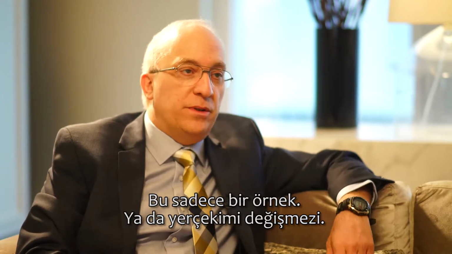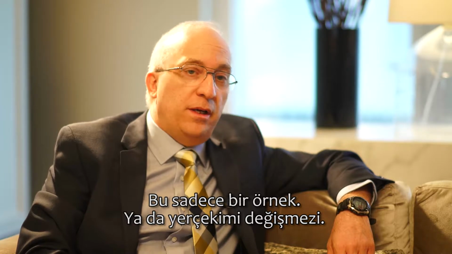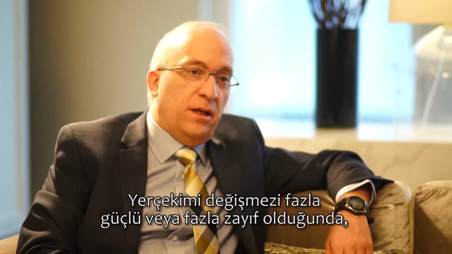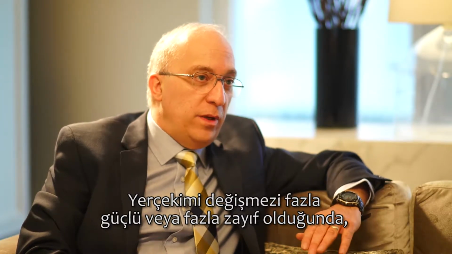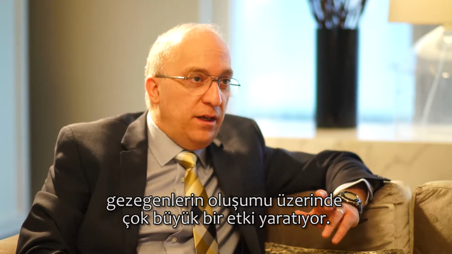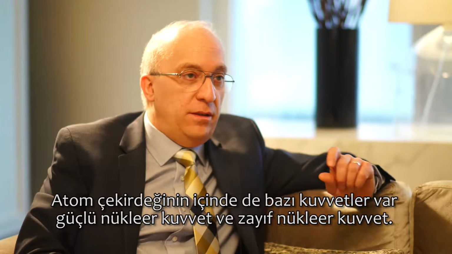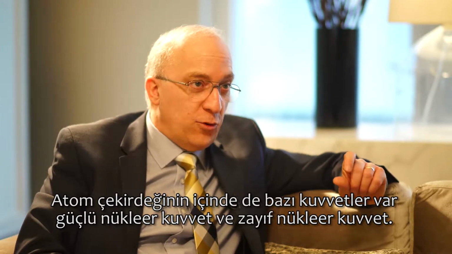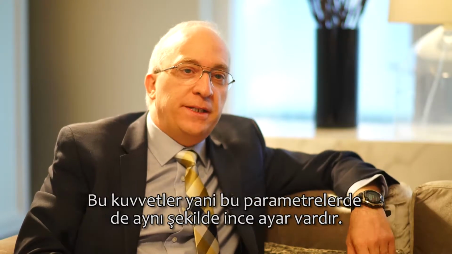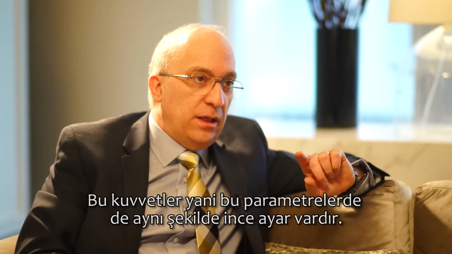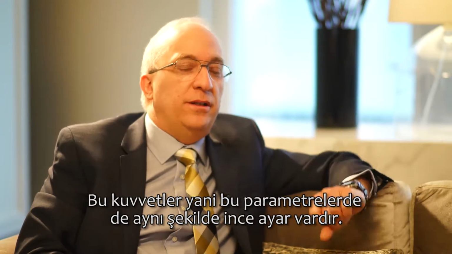That is one example. The gravitational constant is another one. If the gravitational constant is too strong or too weak, it has a very big effect on the formation of planets. There are forces inside the nucleus, the strong nuclear force and the weak nuclear force. Those parameters are also fine-tuned.